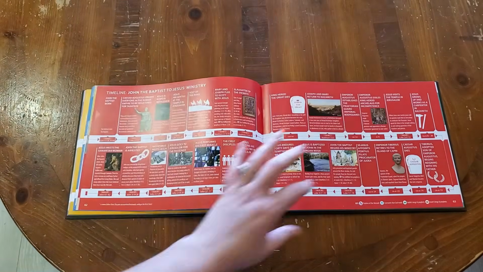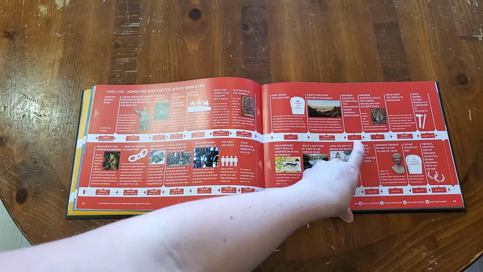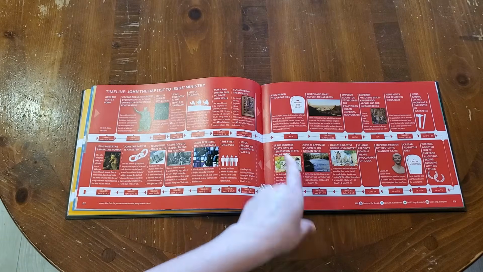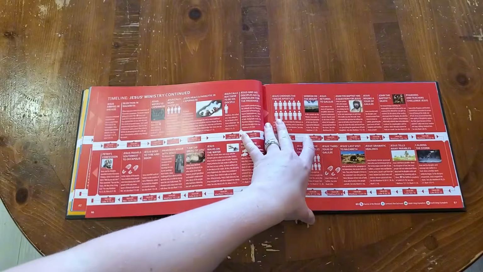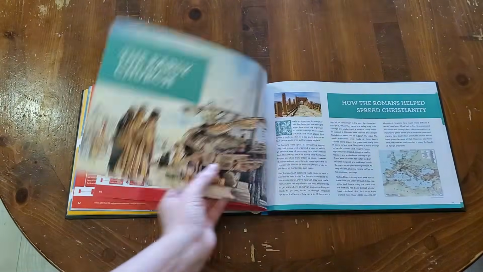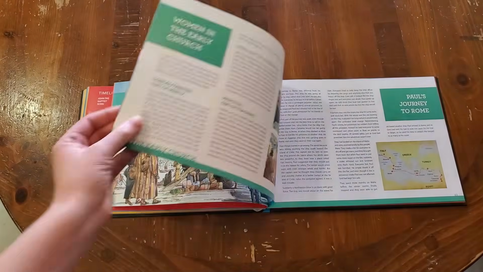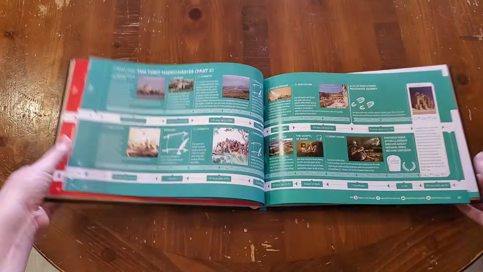So timeline again. And now we do have a lot more dates in here that are more cemented. I see CE. I'm not sure what CE stands for. Actually, if somebody knows, I can look it up, but you should tell me because I'd actually be interested. But then we have some more information in here, Jesus' time, and then the early church, which leaves off perfectly because this goes to the early church, right?